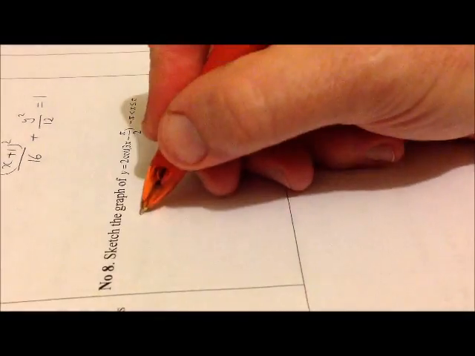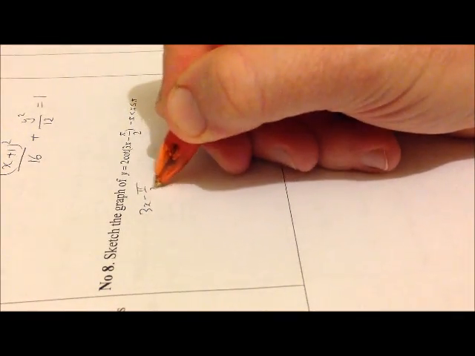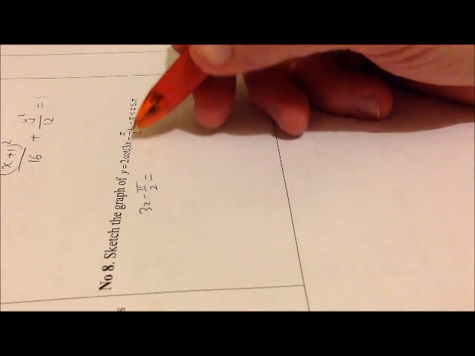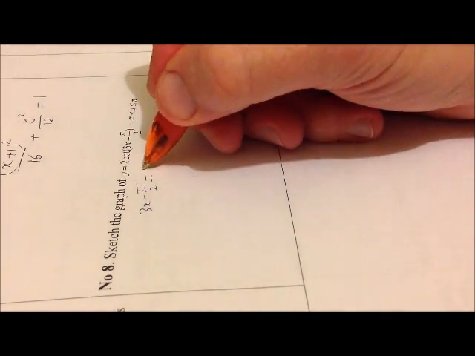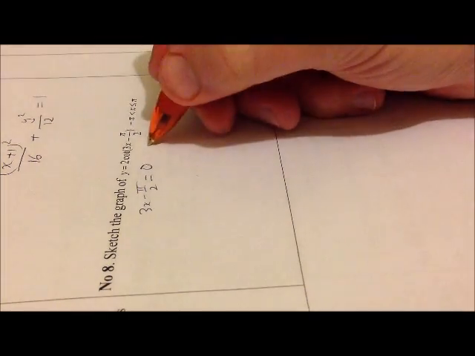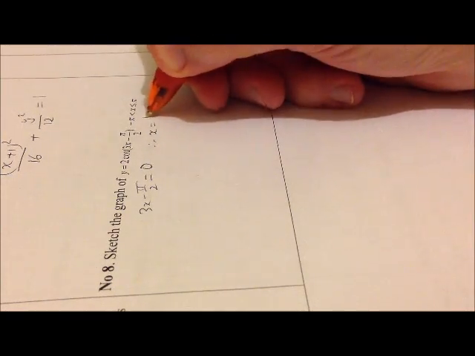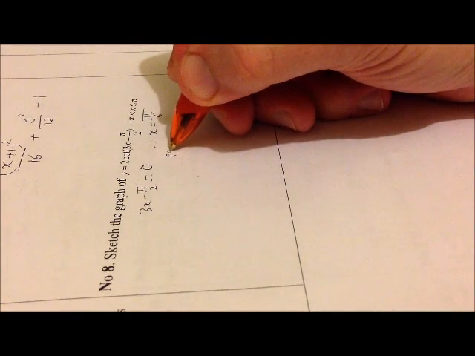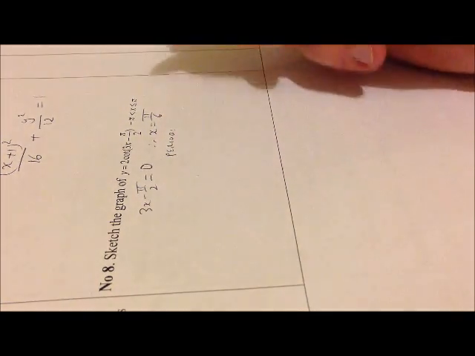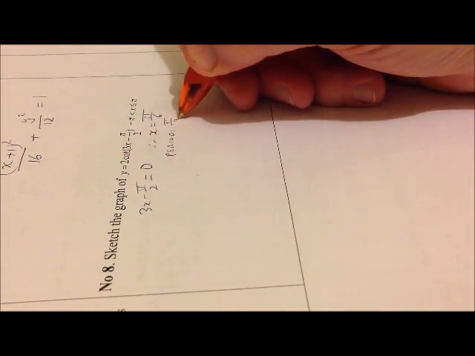And last but not least, sketching cot graphs. The key to a cot graph is the asymptote. So the first asymptote for a standard cot function is 0, so I'm going to let my angle equal 0. Therefore x is pi on 6, solving. The next thing I need to know is my period. Now my period for this function is pi on 3.